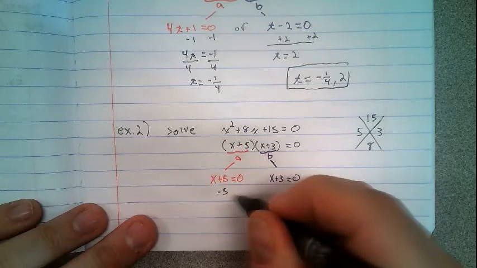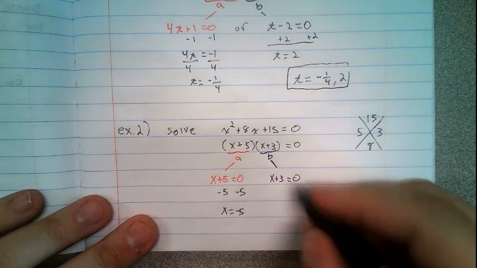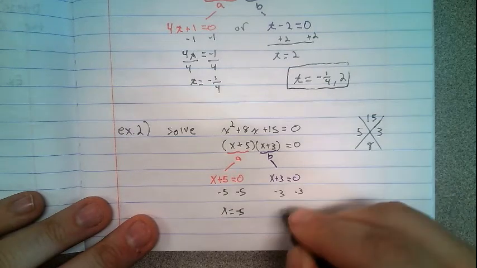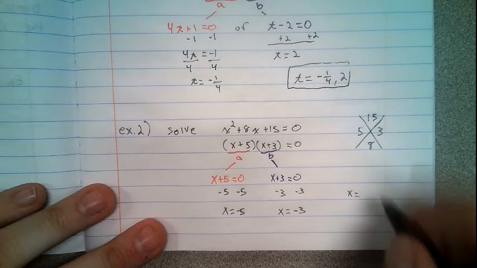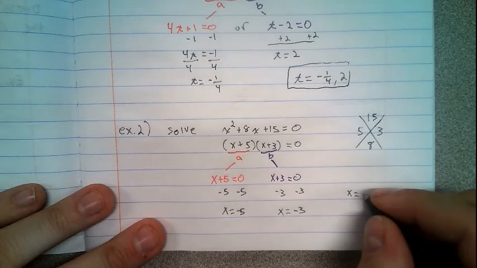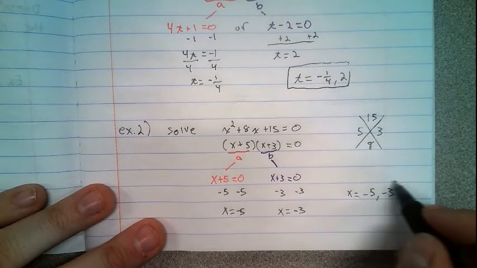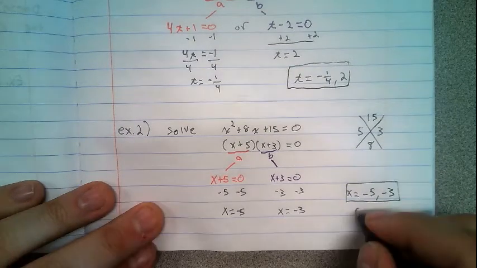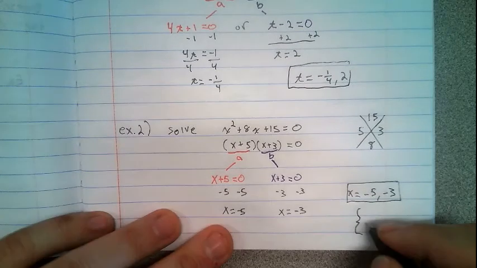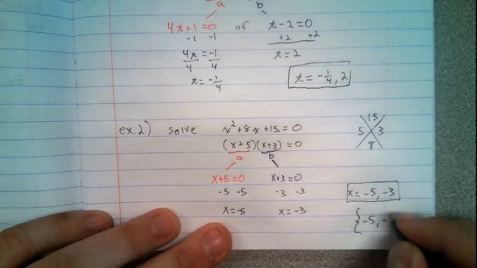Subtract 5. X equals negative 5. Subtract 3. And x equals negative 3. So my final solutions for this one are x equals negative 5 and negative 3. And sometimes you might also see them listed in roster form. So negative 5, negative 3.